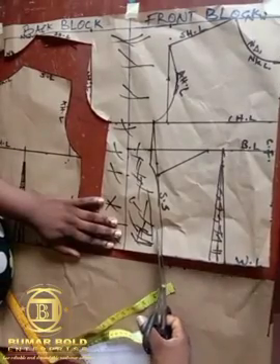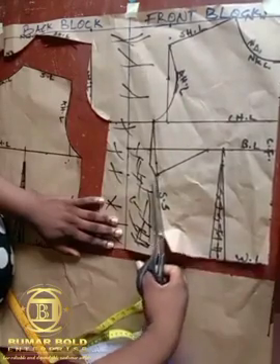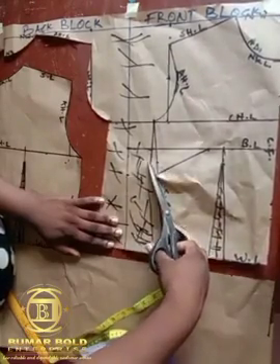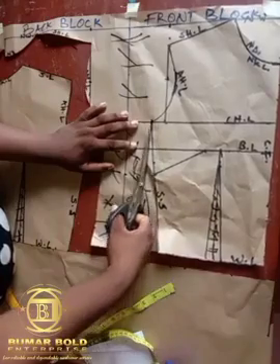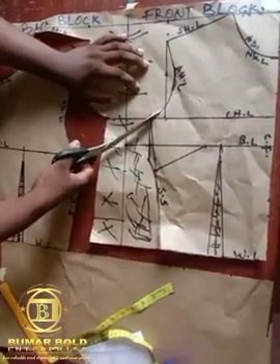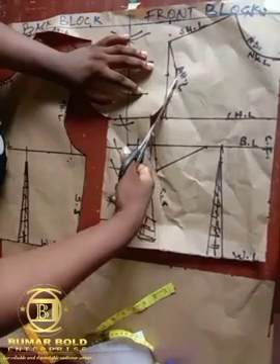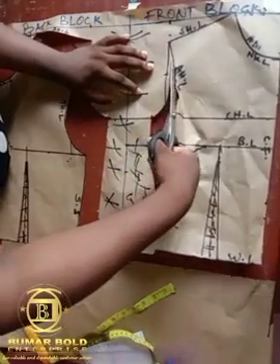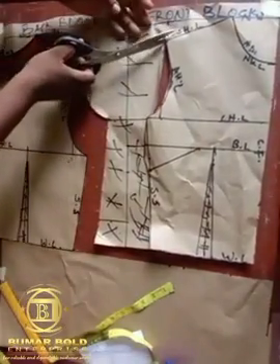What we just do is to cut the side seam, follow the curvy part of that extra allowance we added for joining the bust dart, straight up to the armhole, all the way to the shoulder line, like so.